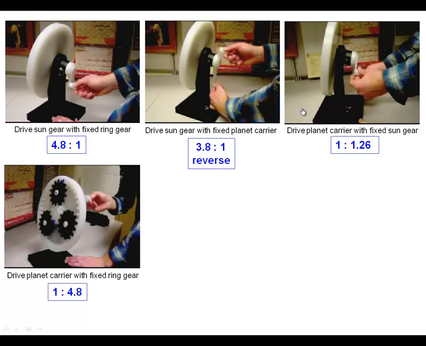So in an automotive transmission, there are several planetary gear systems with several hydraulic clamps that will clamp on different aspects of the planetary gear, which allow you, without even disengaging the gear teeth. So the gear teeth never come out of mesh with each other, and we get several different gear ratios, including a reverse.